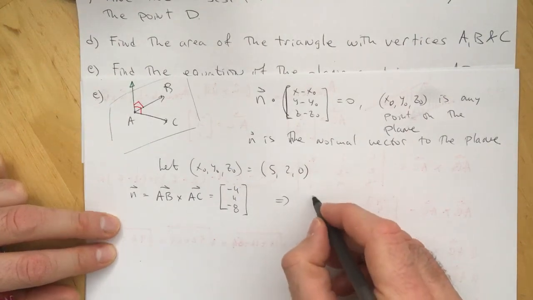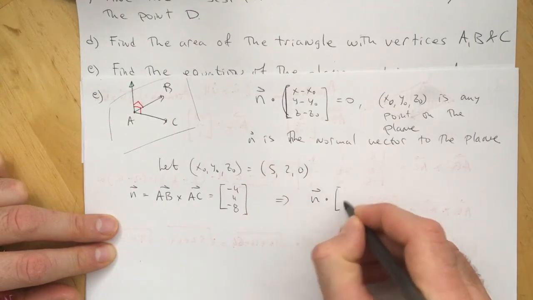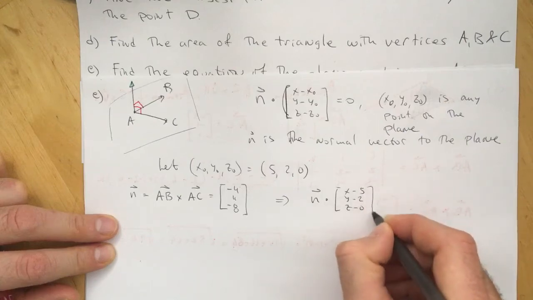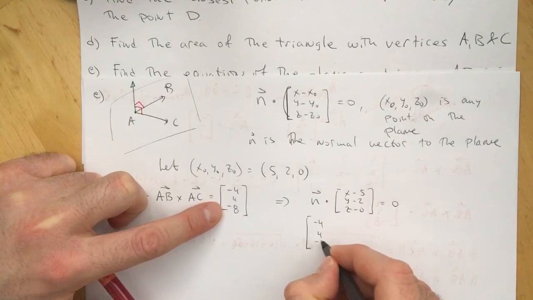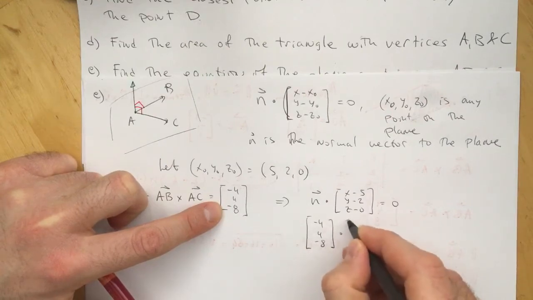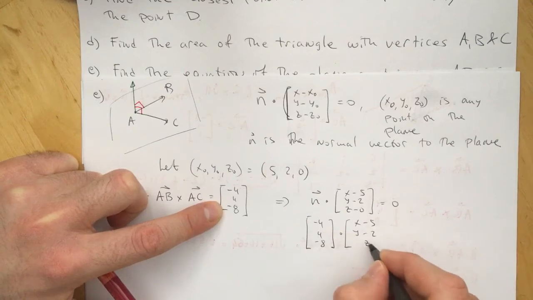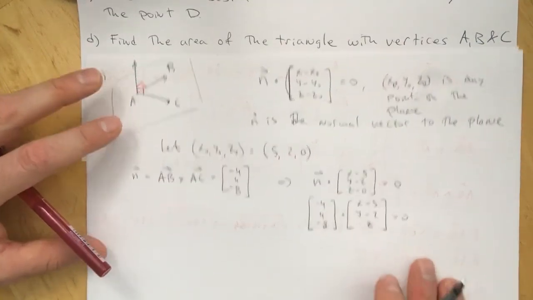So now I just solve this equation here. N dot product x minus 5, y minus 2, z minus 0 is equal to 0. The vector is -4, 4, -8.